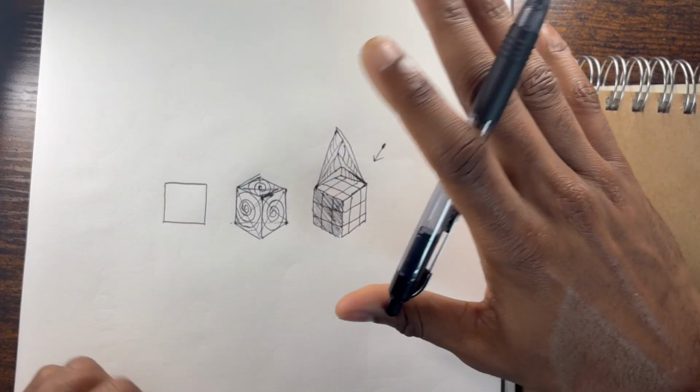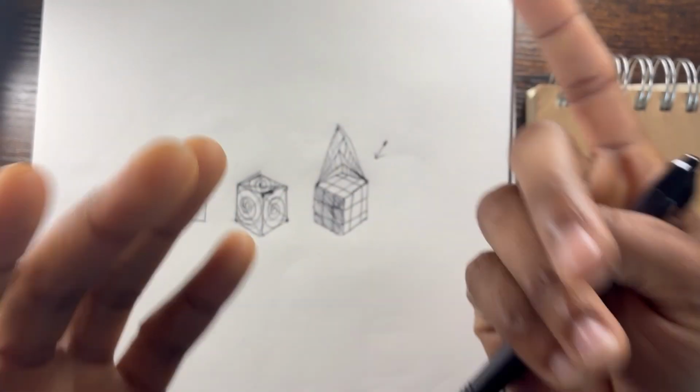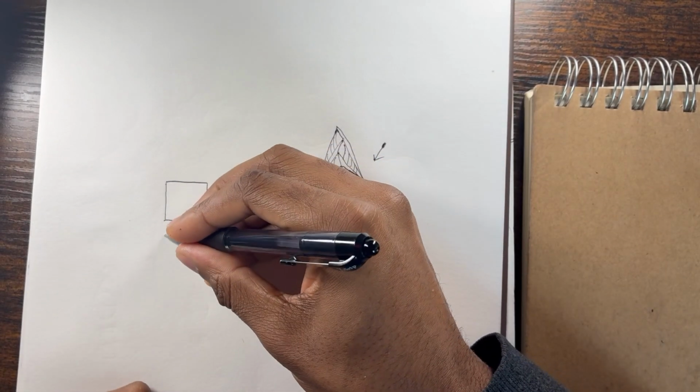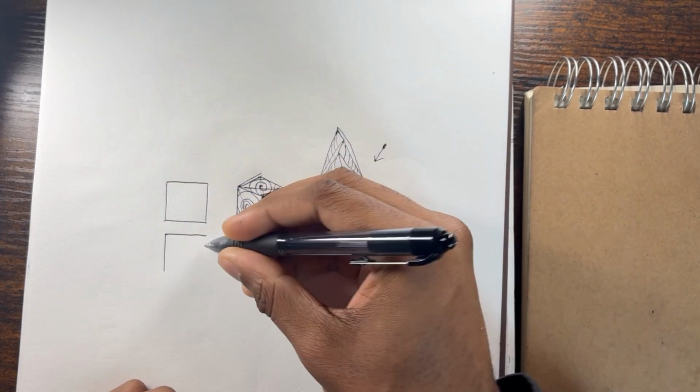In this video, I'm going to be drawing cubes and squares. So we all know what a square is, okay? I don't need to explain to you what a square is. It's a four-sided shape. We're not aiming for perfection in this video, obviously, especially when we're freehanding it.